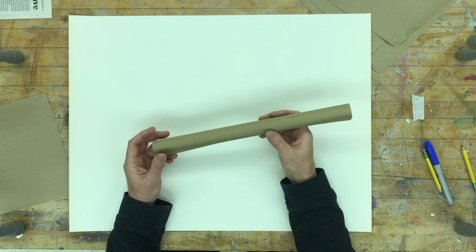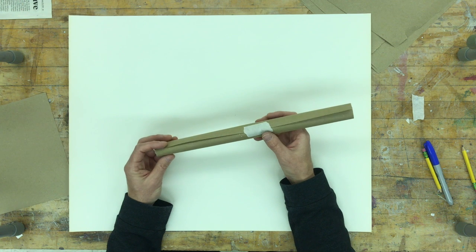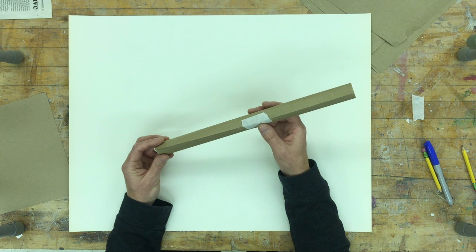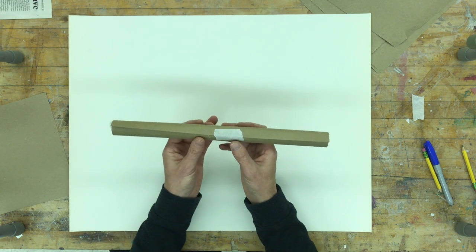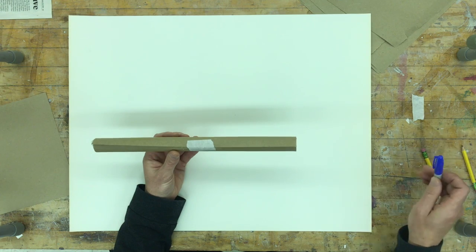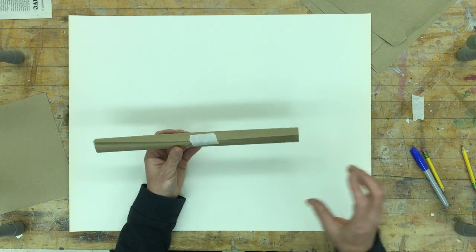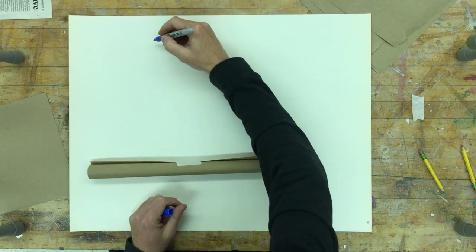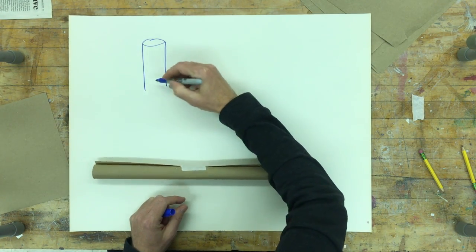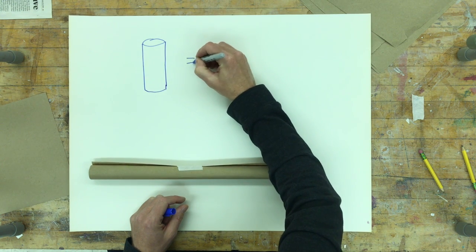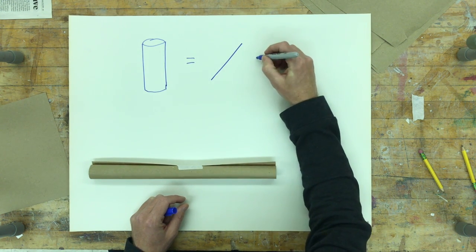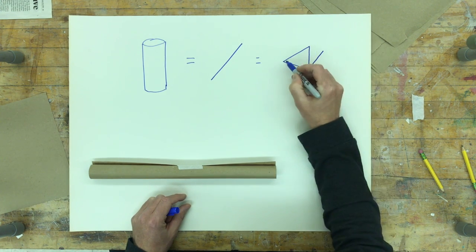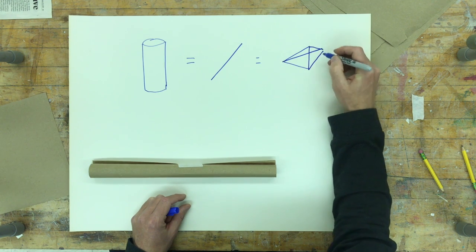So what we're going to be doing in this assignment is to use elements like this cylinder to create line. So a cylinder will become a line, and then we'll use that line to build some structures. So if I have a cylinder here that becomes a line, I can then use those lines to create a kind of structural form, if you will.